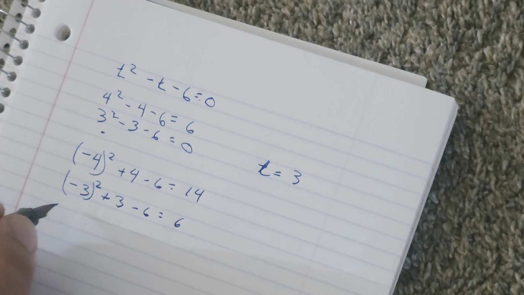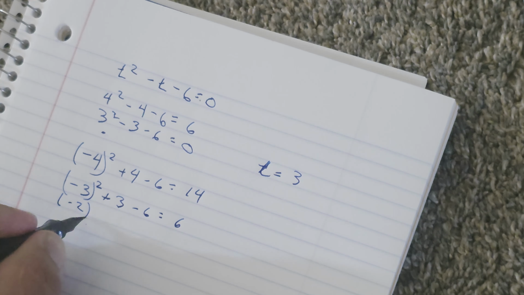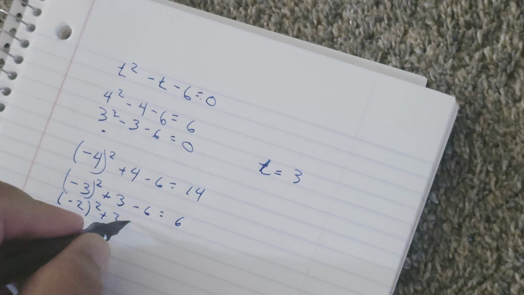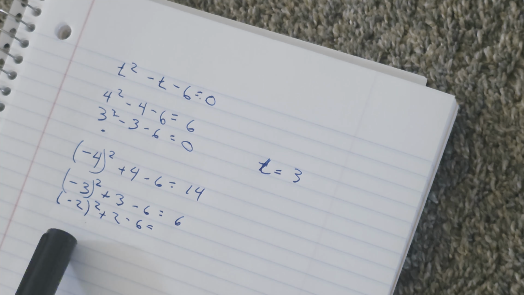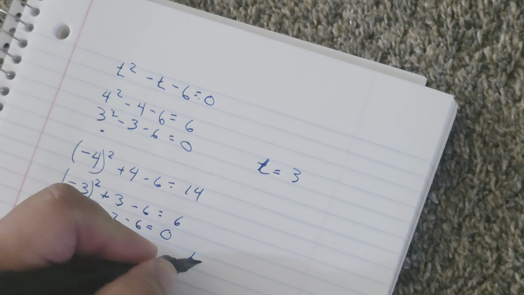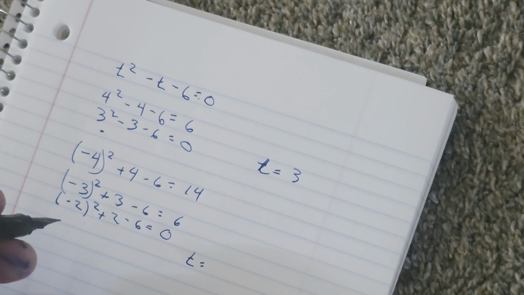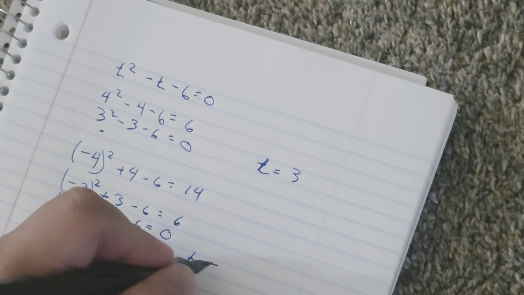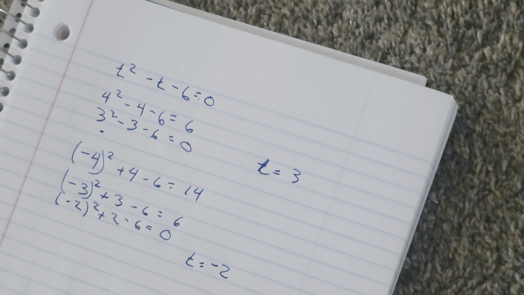that's not right. Let's try -2 squared plus 2 minus 6 equals, alright, 4 plus 2 is 6, minus 6 equals 0. So your second root is -2. Okay, so there's 3 ways that we could find the roots of t squared minus t equals 6, or t squared minus t minus 6 equals 0.